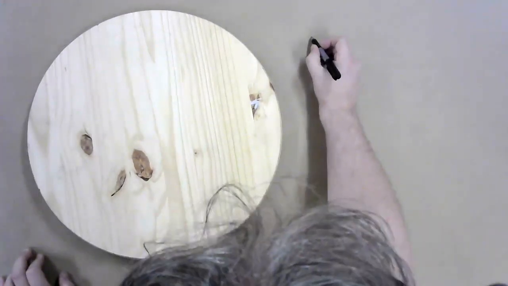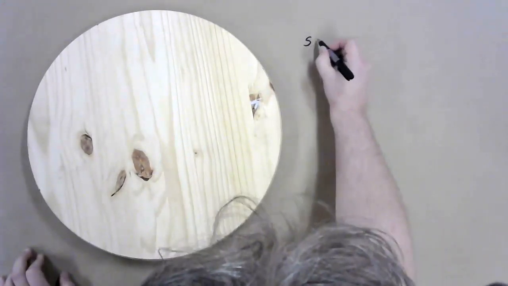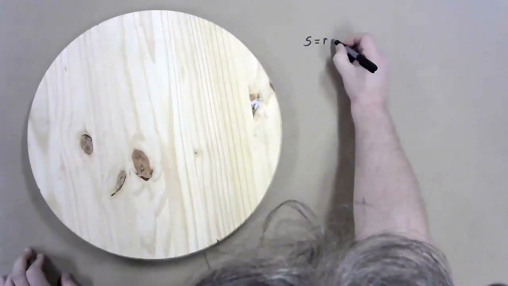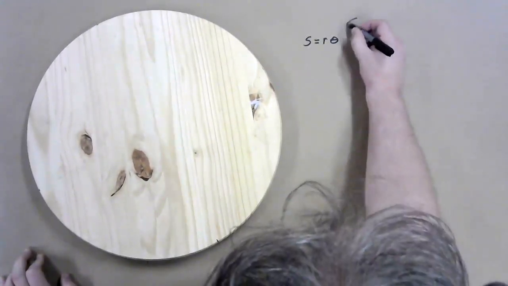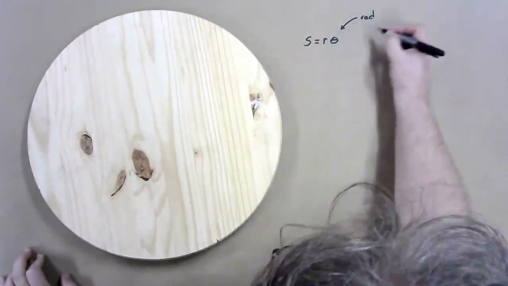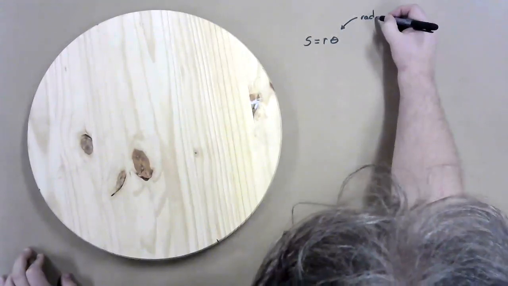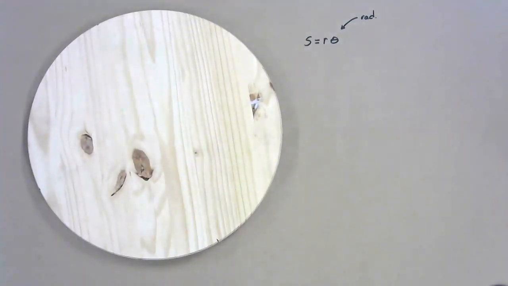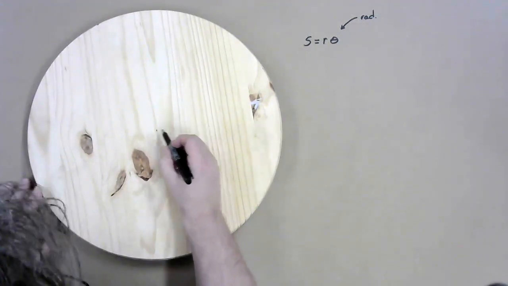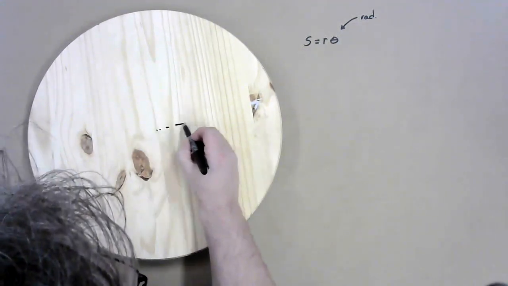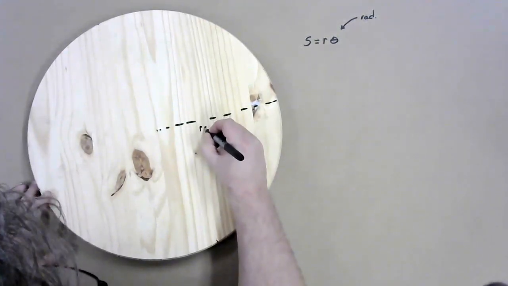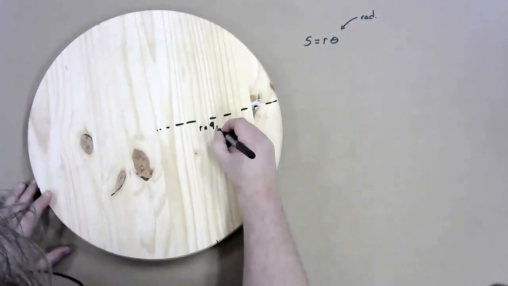So right now, we know that if we have an arc length S, that's equal to r times theta, with the restriction that that angle theta must be in radians for this to work. So if I say approximate our center here, and we gave ourselves some radius r, this thing has a radius of about 9 inches.